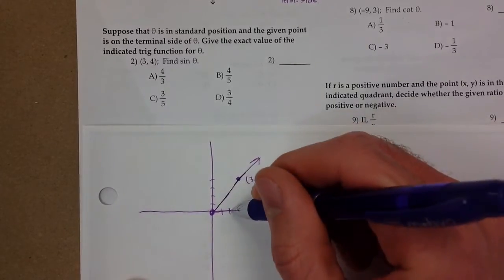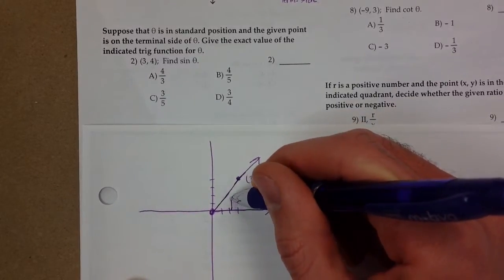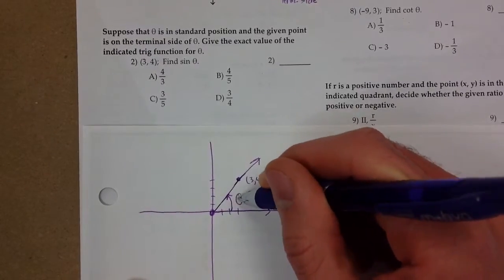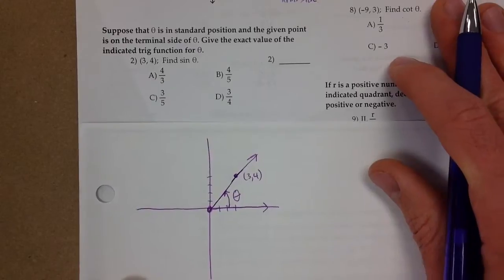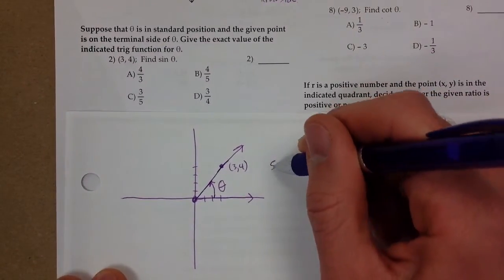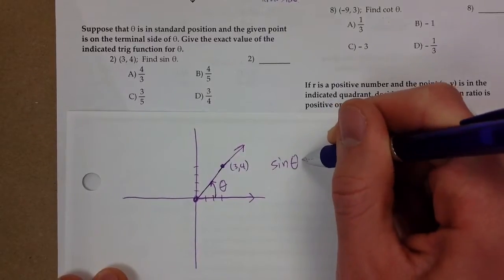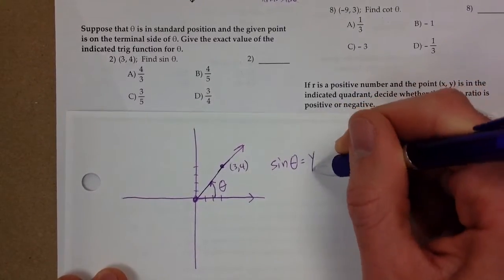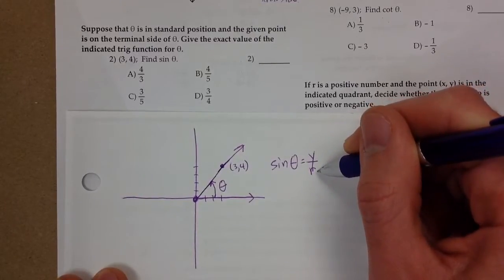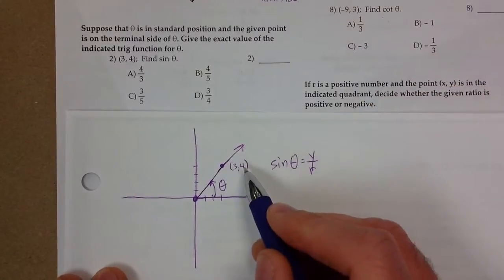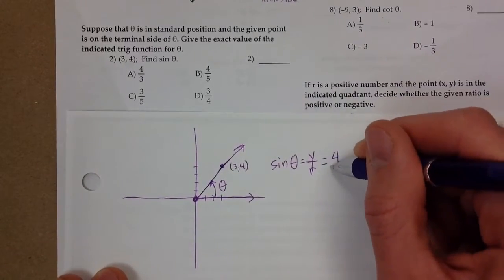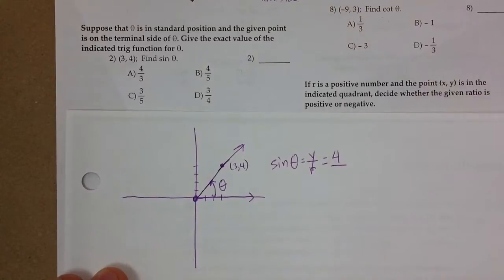And since it's in standard position, then the angle goes from the initial side on the positive x-axis to the terminal side wherever it is. So that's theta. We want to find sine. No problem. I know that sine is opposite over hypotenuse. In other words, y over r. I have my y-coordinate. It's 4. I have half the answer. Now I just need r.